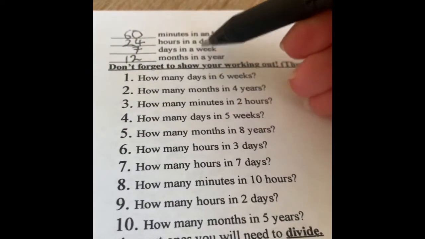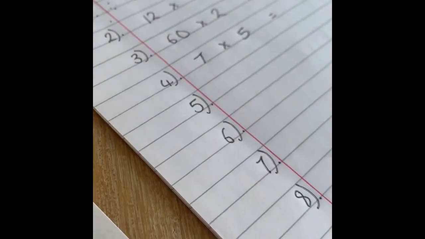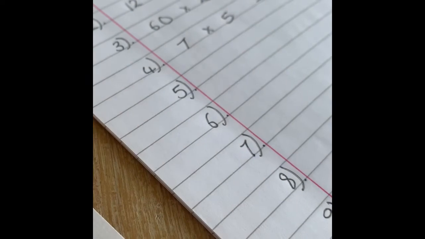Question number 4. How many days are in 5 weeks? So there are 7 days in 1 week. So my number sentence will be 7 multiplied by 5. Again, using my times table facts. 7 lots of 5 equals 35.